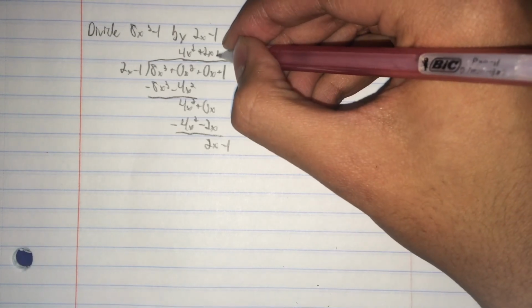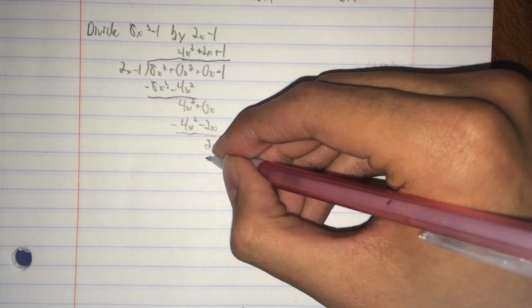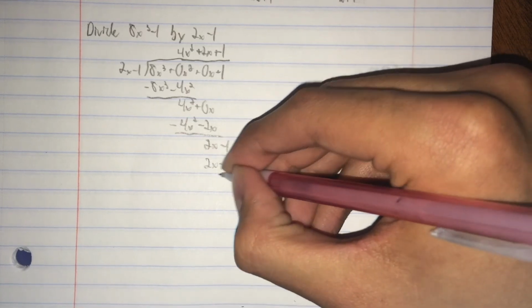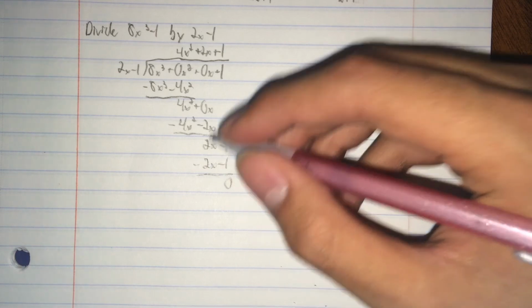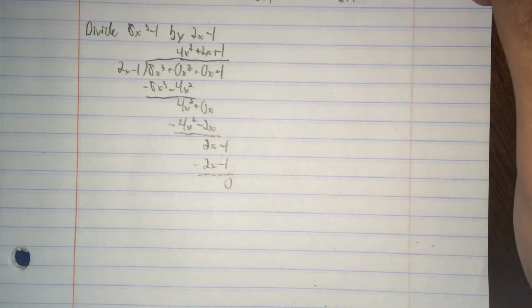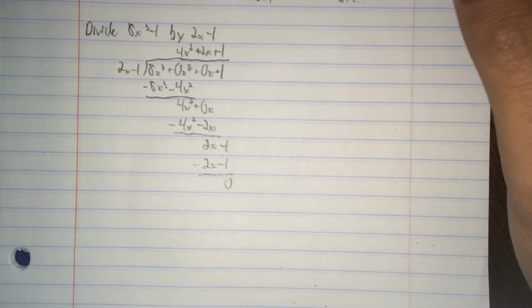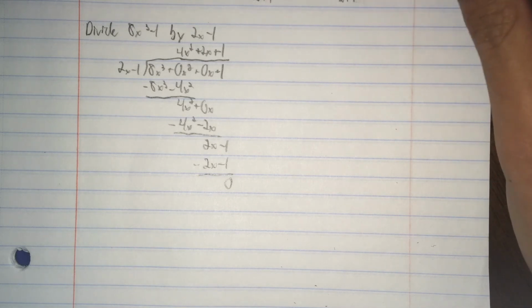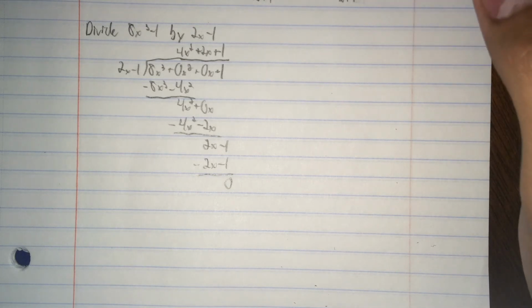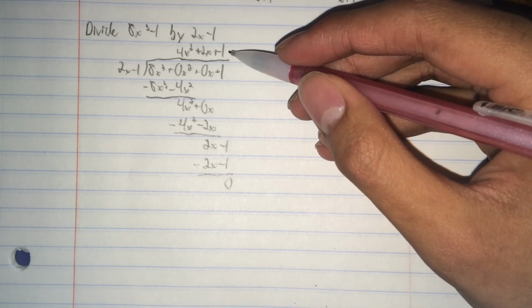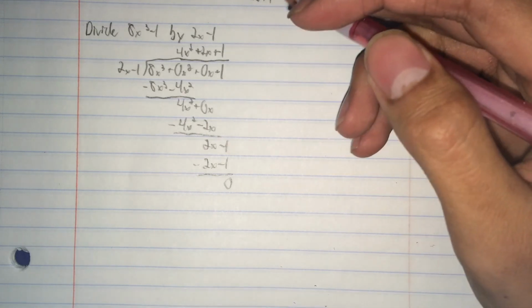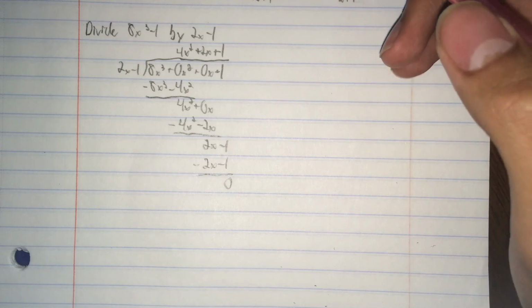So now we have 1. And multiply the 1 by 2x minus 1. So it's 2x minus 1. And we subtract, get 0. As it turns out, 2x minus 1 is a factor of 8x cubed minus 1. Since 2x minus 1 divides 8x cubed minus 1 evenly, the quotient 4x squared plus 2x plus 1 is also a factor of 8x cubed minus 1.